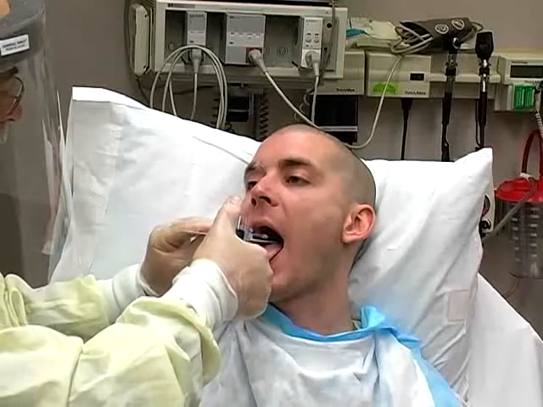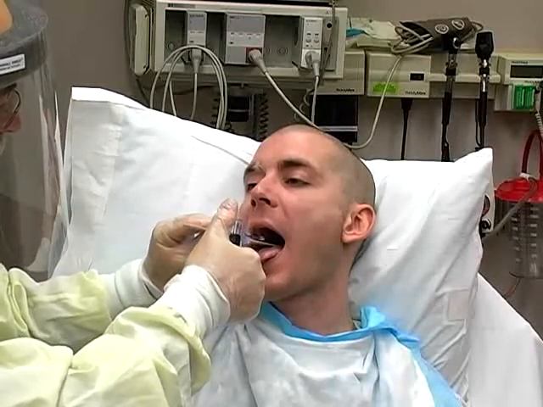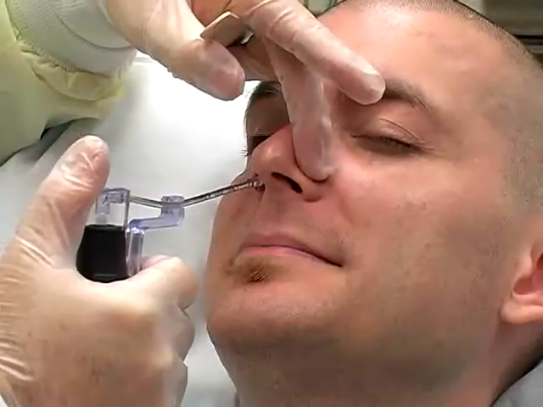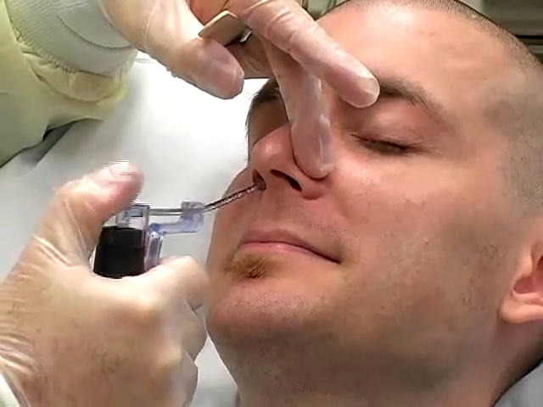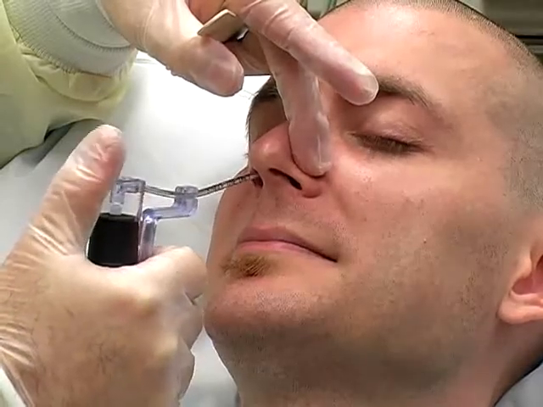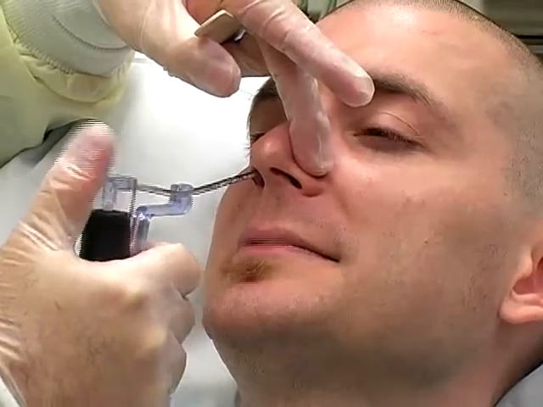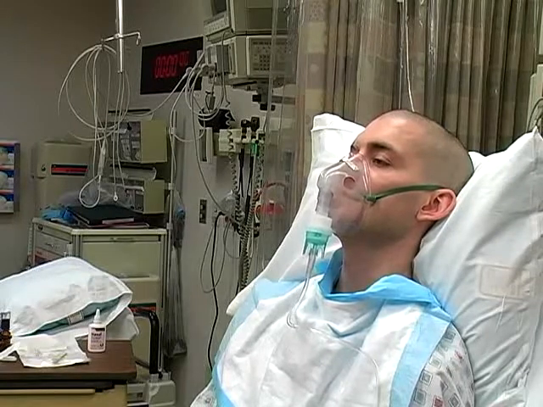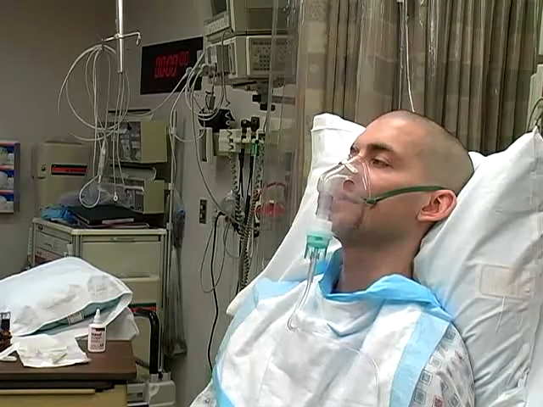There are several options available for topical anesthesia. 4% lidocaine can be administered to the oral and nasal mucosa with an atomizer. The amount of lidocaine required is not established. However, 3 milliliters for the oropharynx and 1.5 milliliters for the nasopharynx should be adequate. Alternatively, 4 milliliters of 4% lidocaine can be administered via a nebulizer.